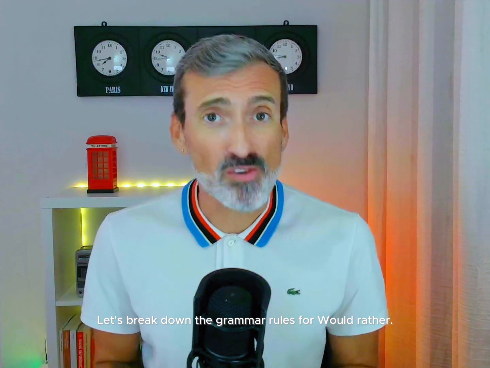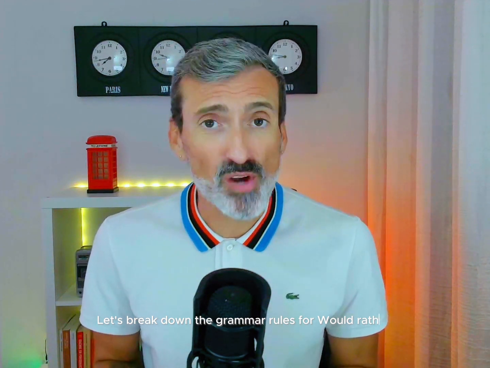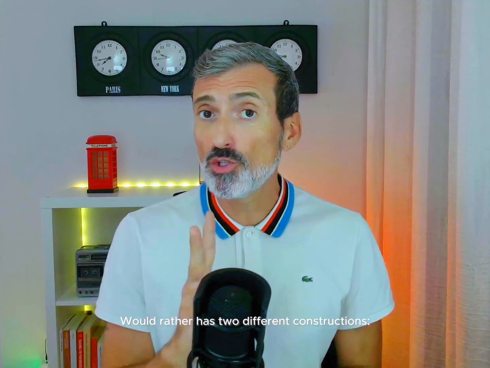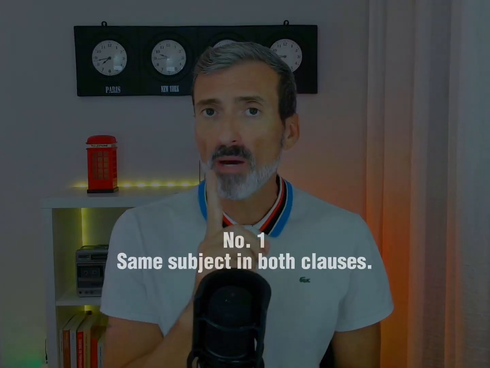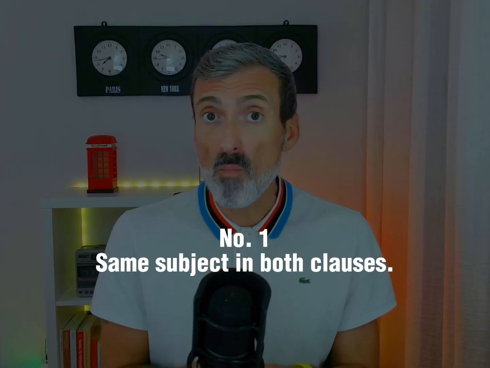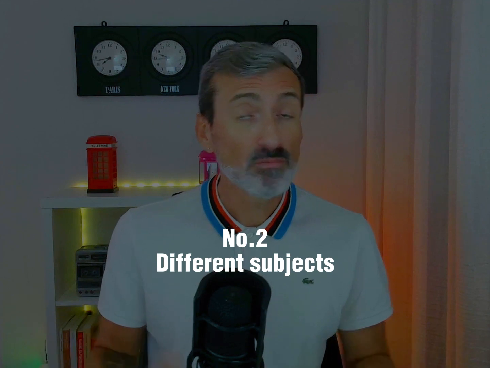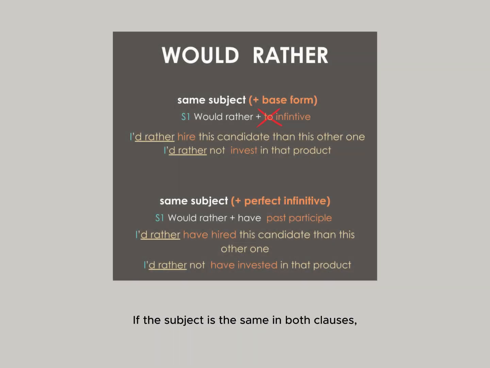Let's break down the grammar rules for would rather. Would rather has two different constructions. Number 1, same subject in both clauses. Number 2, different subjects. If the subject is the same in both clauses, you have to use would rather followed by the infinitive without to. And you use this to speak about preferences now or in the future.